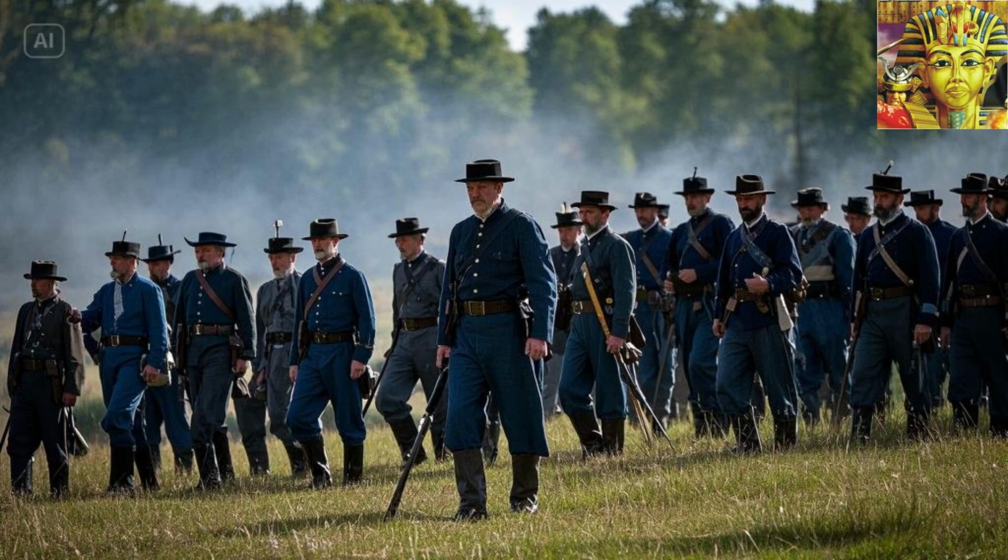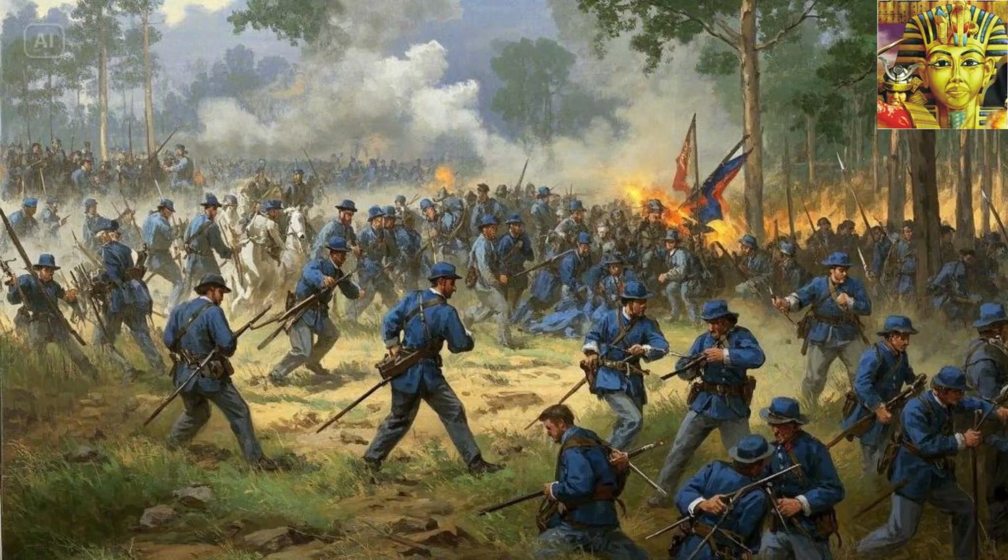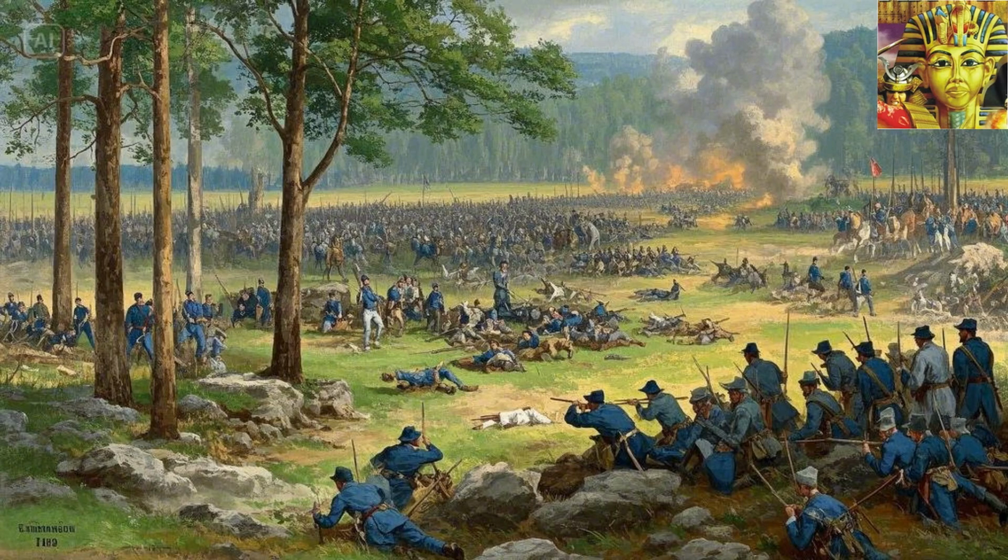The prelude to battle. As Rosecrans advanced towards Chattanooga, Bragg decided to abandon the city and lure the Union forces into a trap. He withdrew his army to the south, allowing Rosecrans to occupy Chattanooga. Believing that Bragg was in full retreat, Rosecrans pursued the Confederate army into Georgia, spreading his forces thin in the process. Bragg, however, was not retreating. He had concentrated his forces and was waiting for an opportunity to strike.